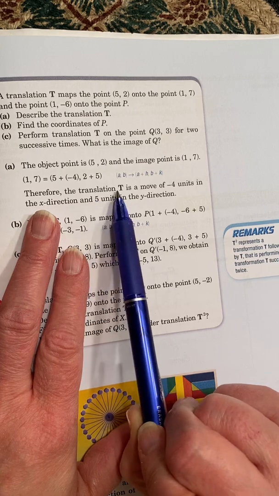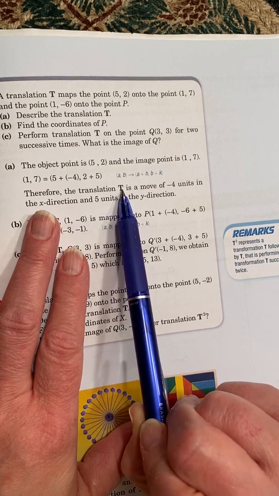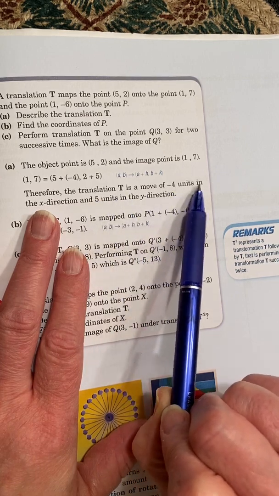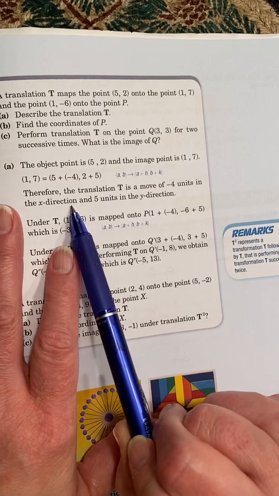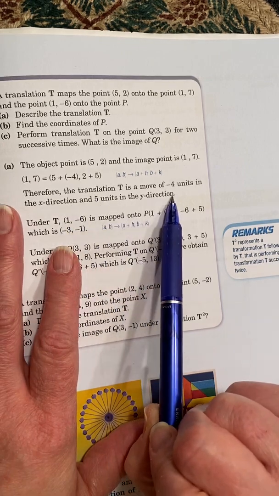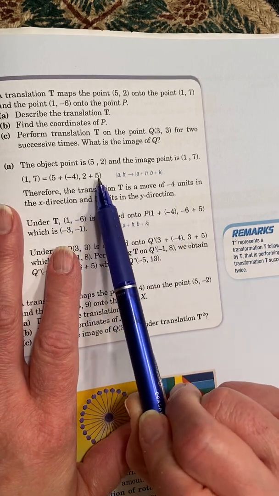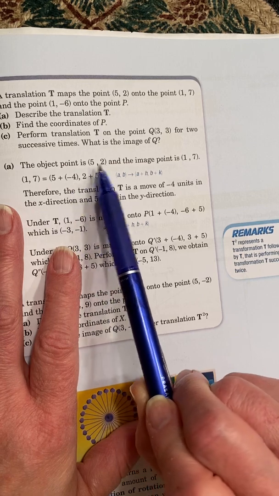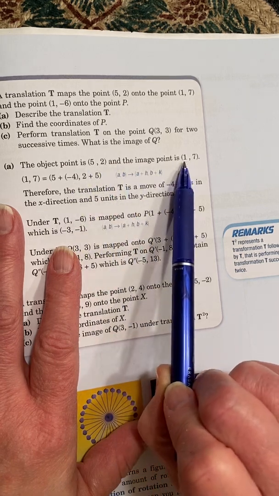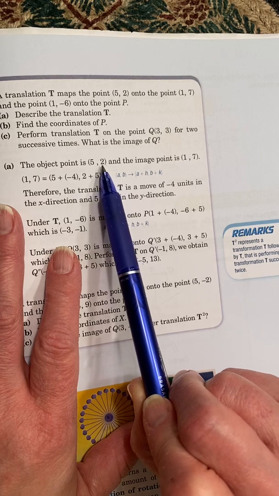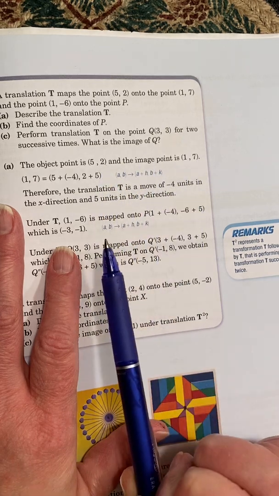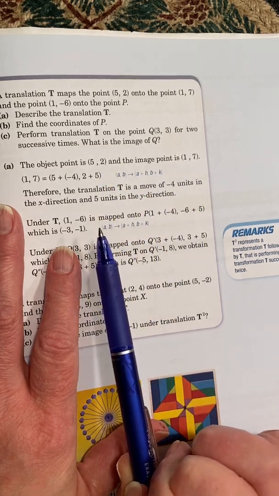So the translation T, or you could just write T equals negative 4 units in the x direction and 5 units in the y direction, because that's exactly what I found out I had to do to get from this to this in the x and this to this in the y. So that takes care of A.